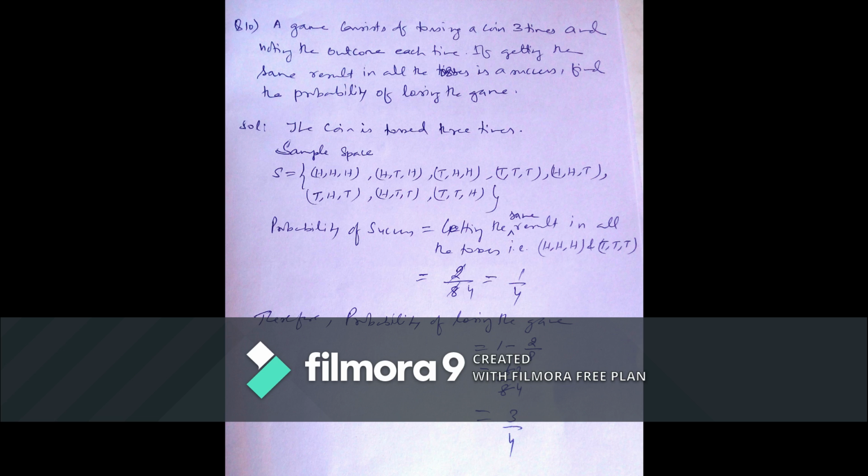So in the sample space I have already given the various possible outcomes: HHH, HHT, HTH, and so on. I told you earlier how to find these outcomes, and very easily you will be able to find them.